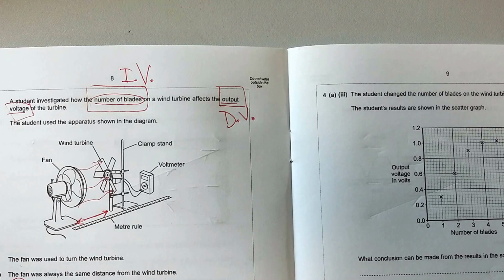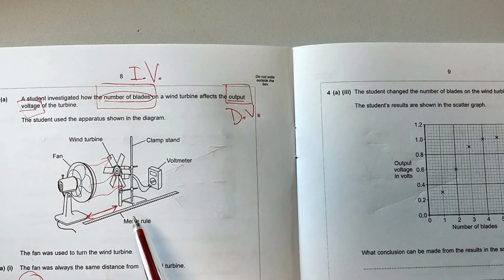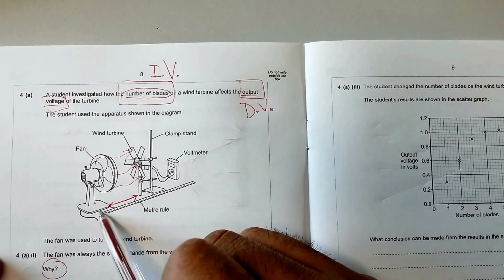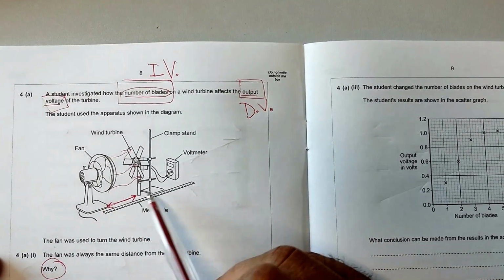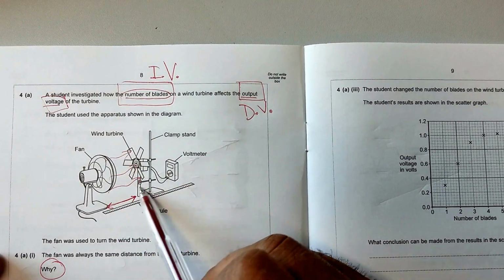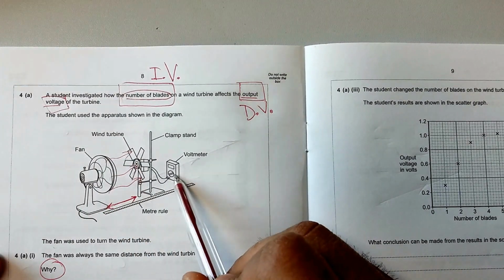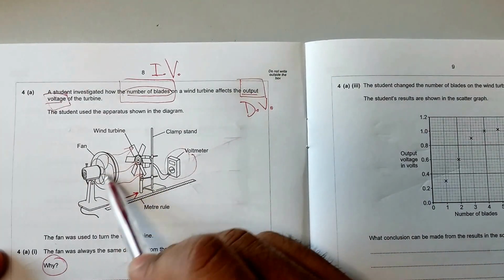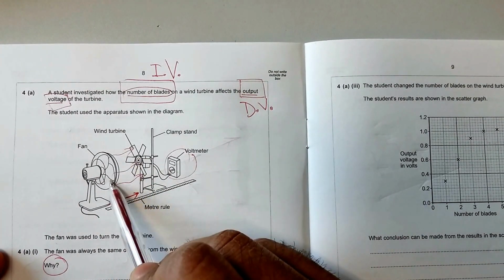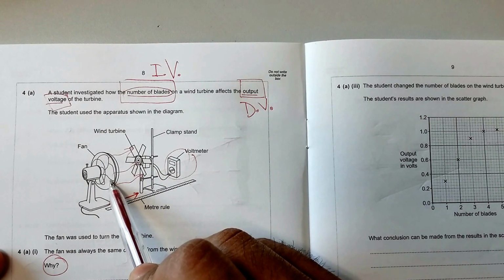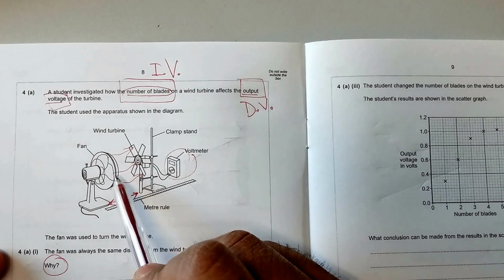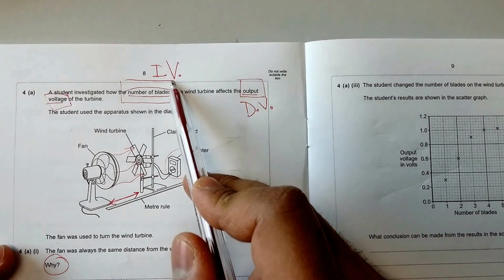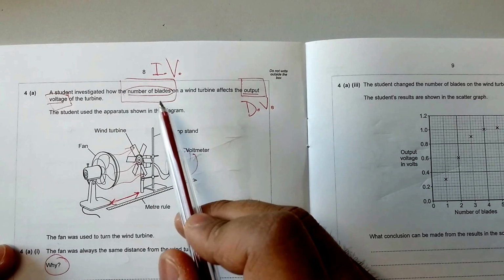So why was this? Changing the distance will of course very likely have an effect on the voltmeter reading, and they don't want to affect it with the distance. They only want to affect the voltmeter reading by changing the number of blades. So it's to make sure that the experiment has only got one independent variable, which should be the number of blades being changed. Only one thing is changed at a time.